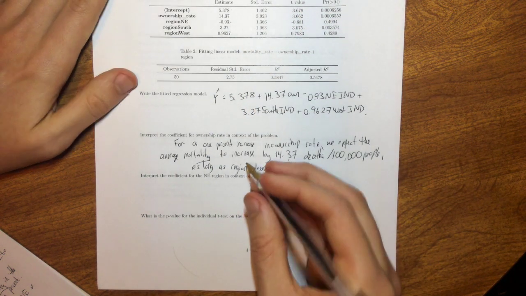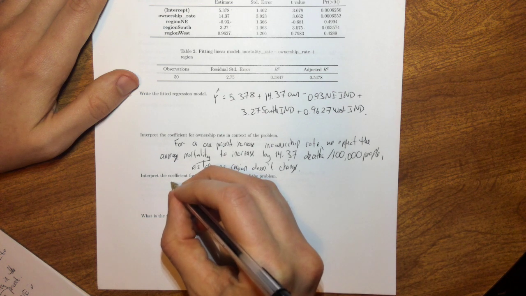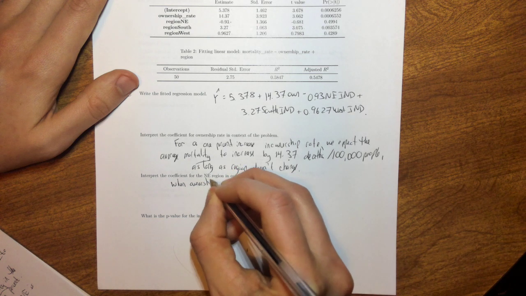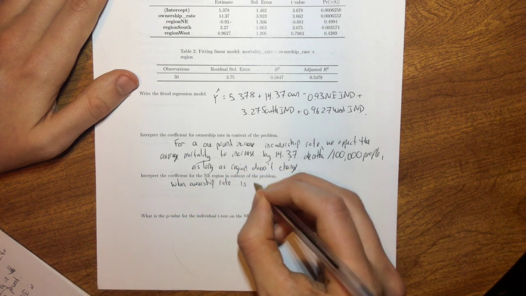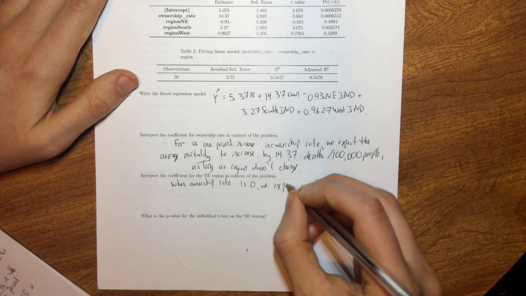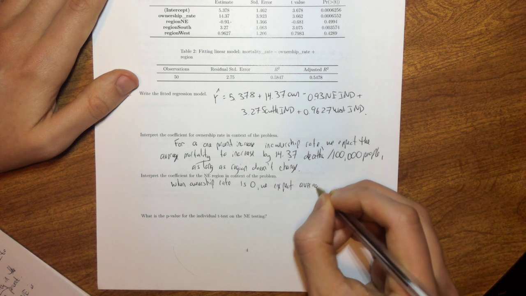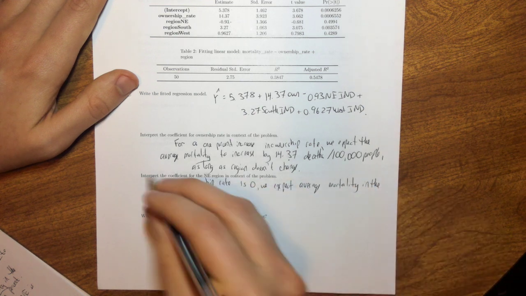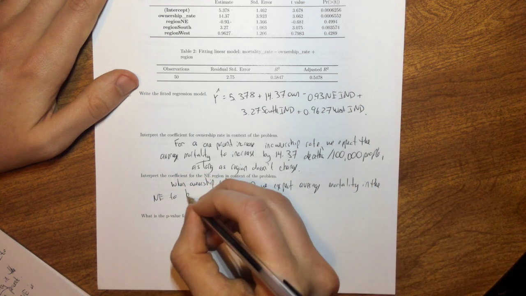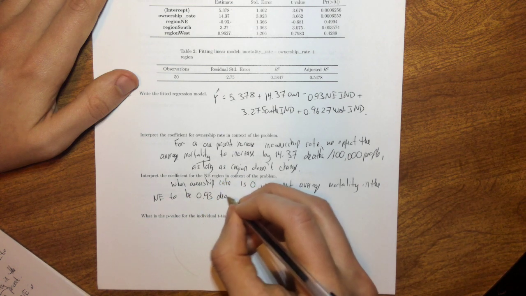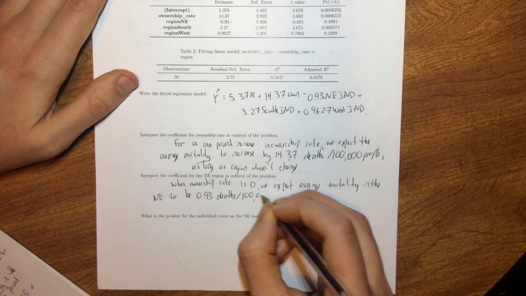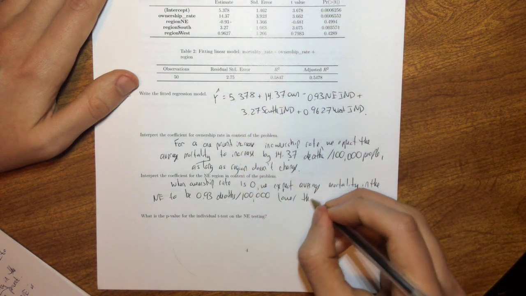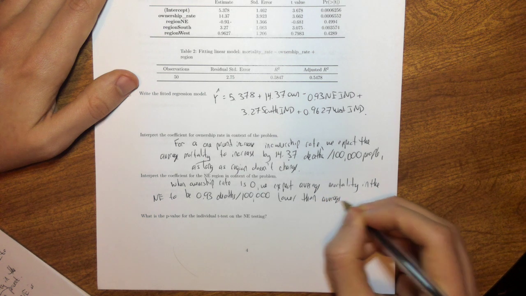And so our interpretation might be something like, well, we know this is an intercept, so when ownership rate is 0, we expect the average mortality in the Northeast to be 0.93 deaths per 100,000 lower, since the sign on that is negative, than average mortality in the Midwest.